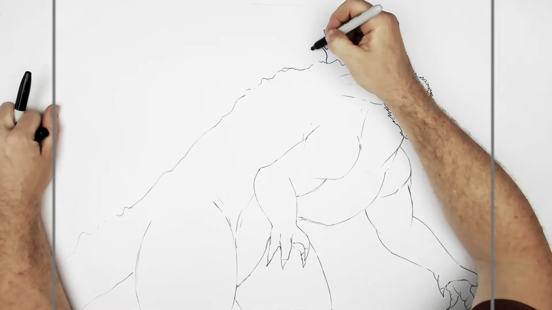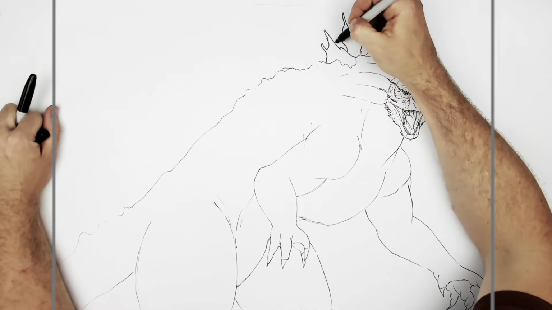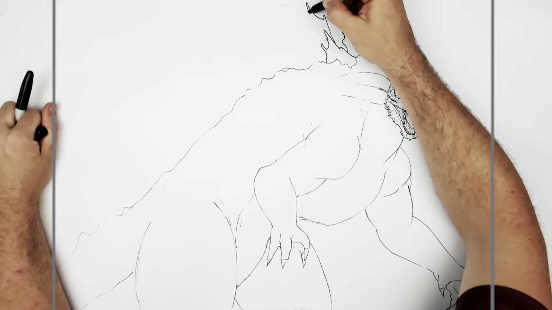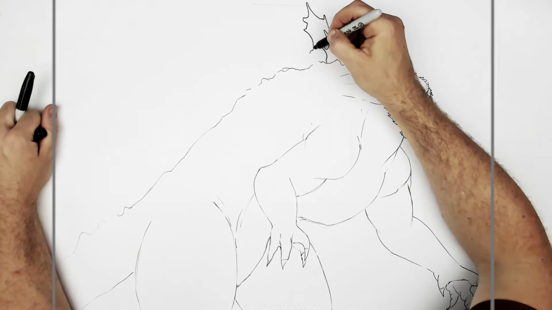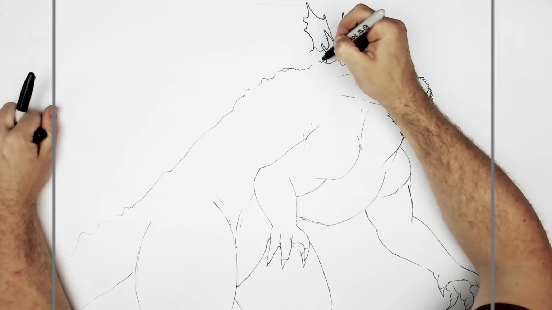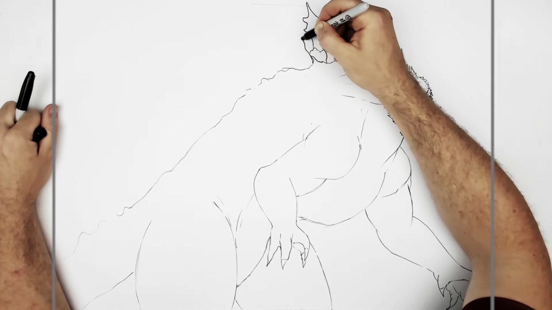So we just keep going and going and going. Start adding, they're like coral reef sort of shapes. There's like grey skin mixed with pink skin.